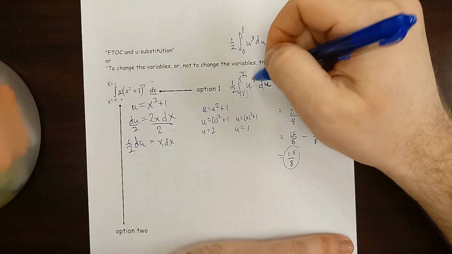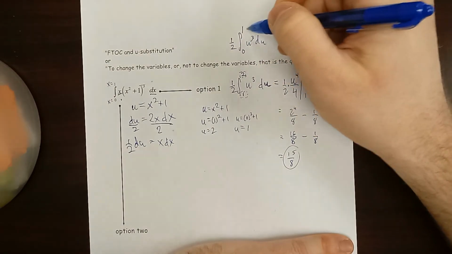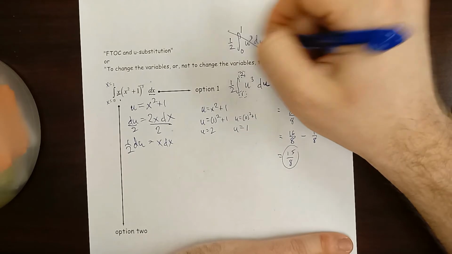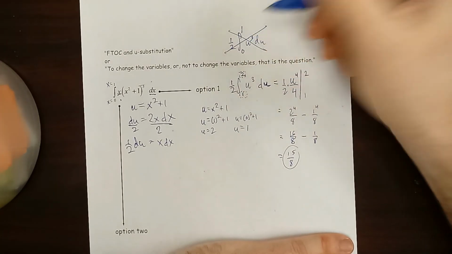One of the answers is going to be the correct setup with the wrong bounds, because the bounds are supposed to have changed as well if we're going into the u world. And so this is an incorrect way to write this integral.